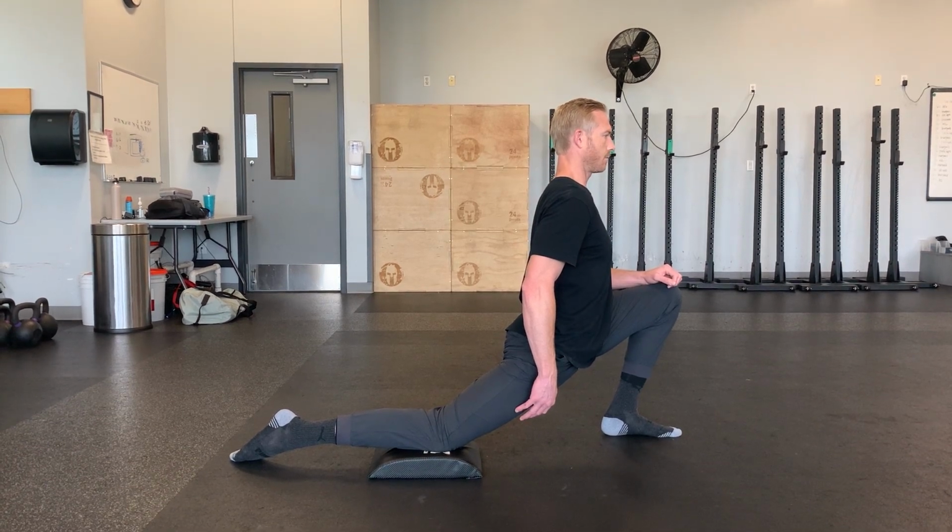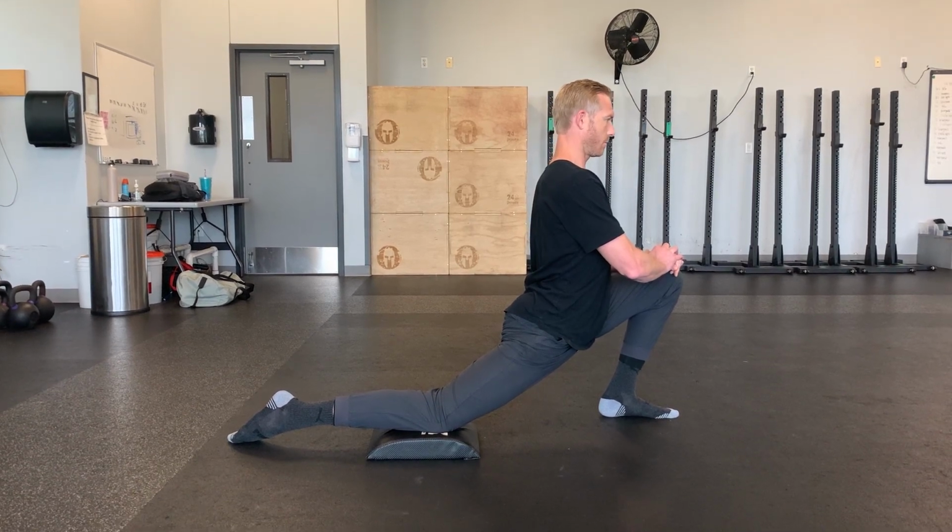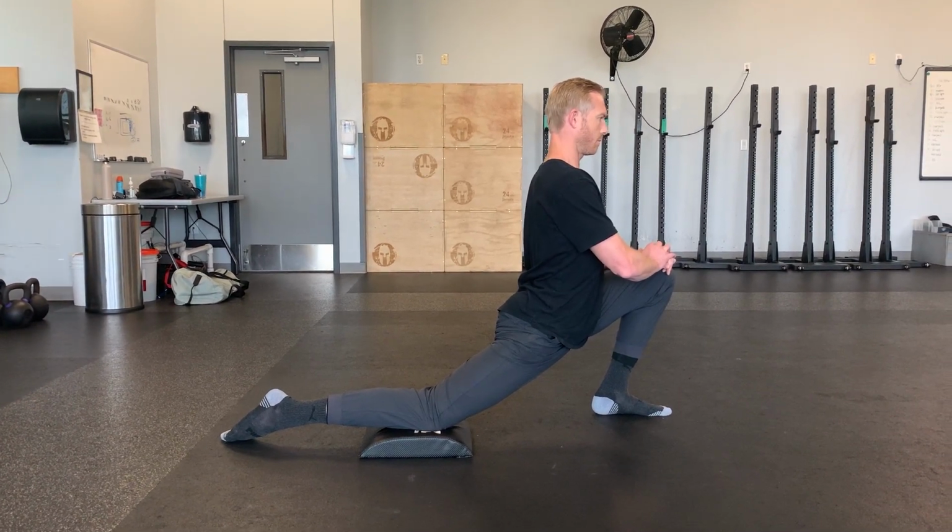Note that despite him going deeper and deeper, his back stays neutral, he squeezes his glutes, and the rib cage is maintained pulled down.